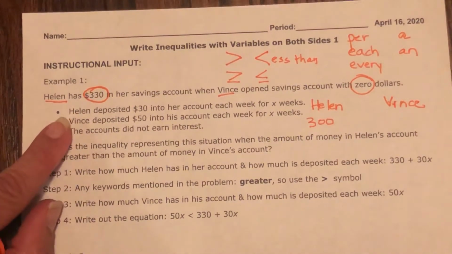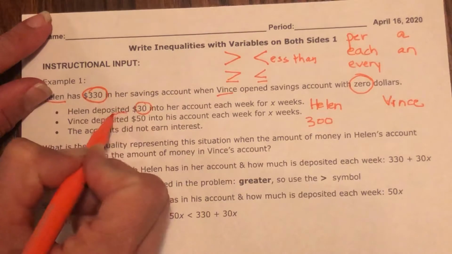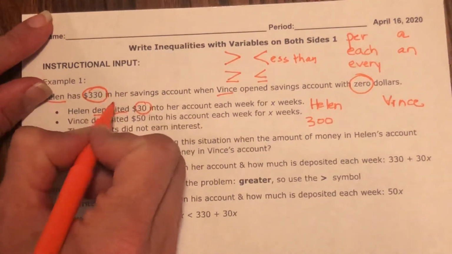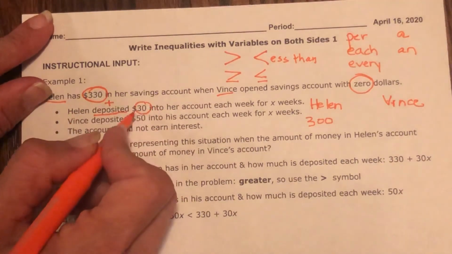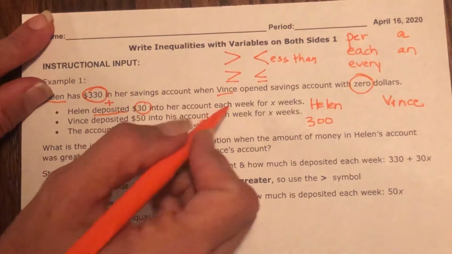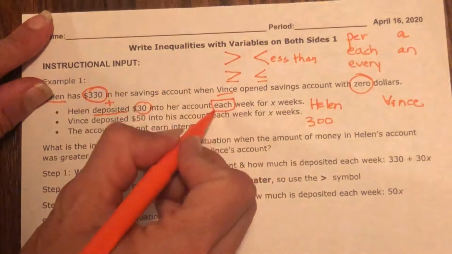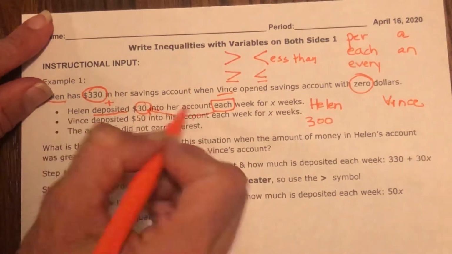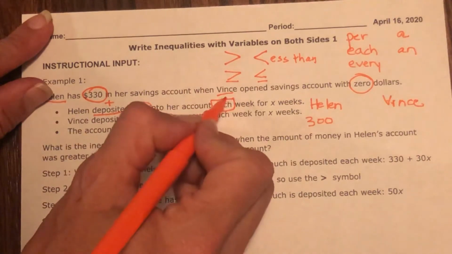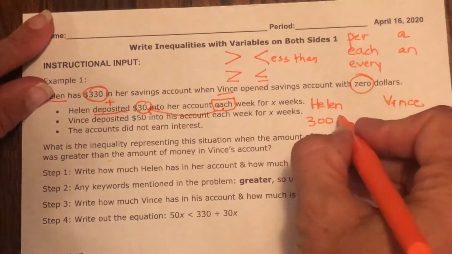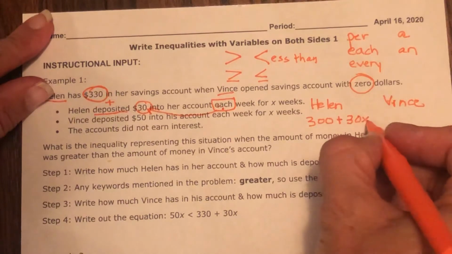Then it goes on to say that Helen deposited $30. We know that deposited means that we're putting money in, we're adding money in, so that is going to be addition. Deposited $30 into her account each week. So here is that key word, each. The number 30 is for each week, so it's going to be 30 times X. So deposited means that we add, and it's going to be 30 for each week.